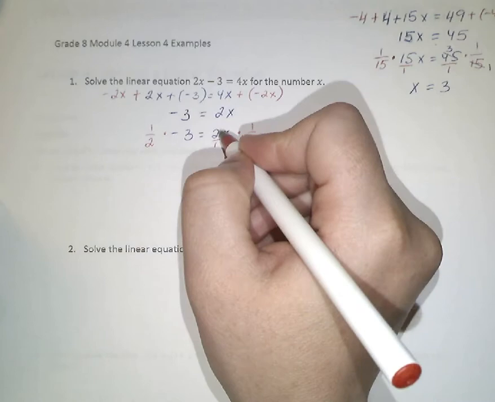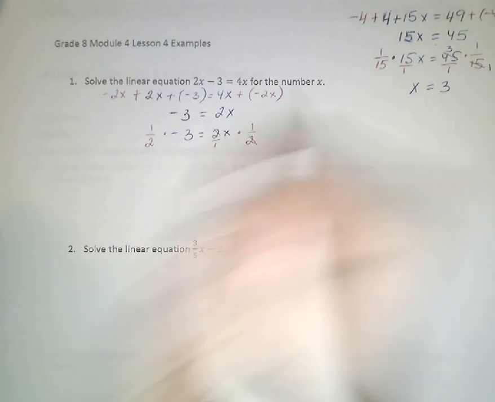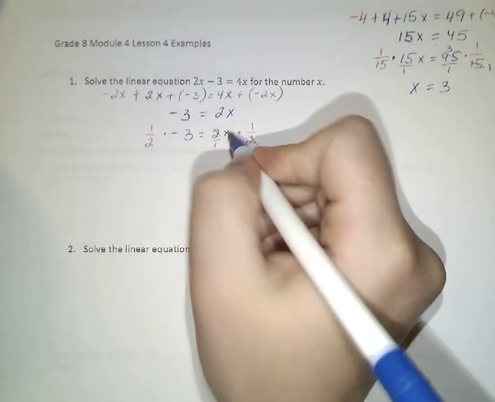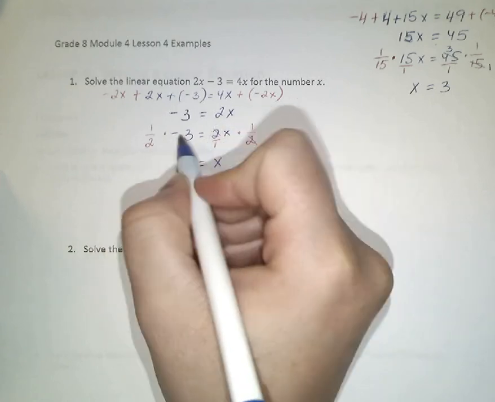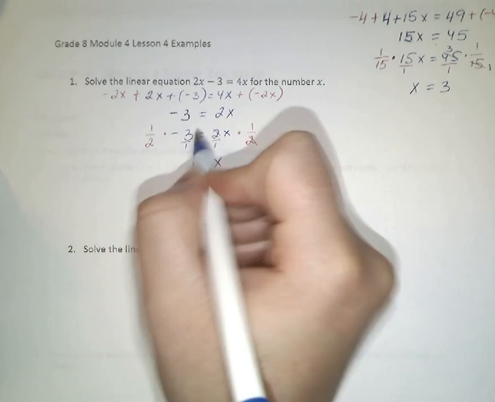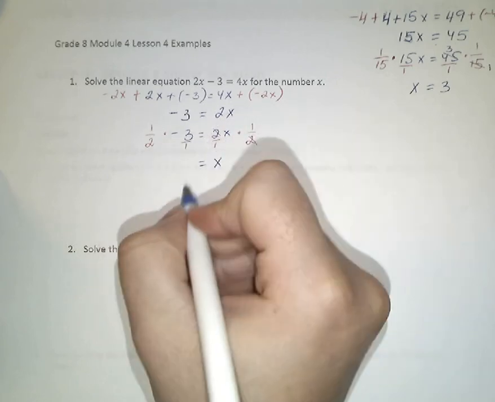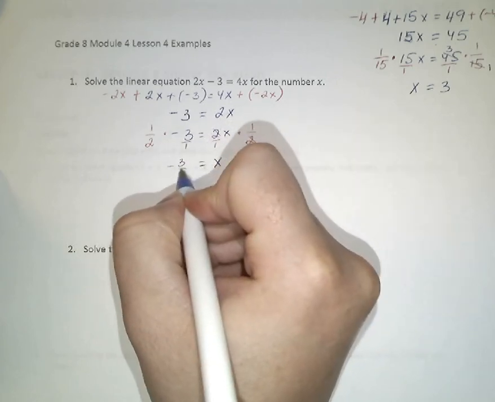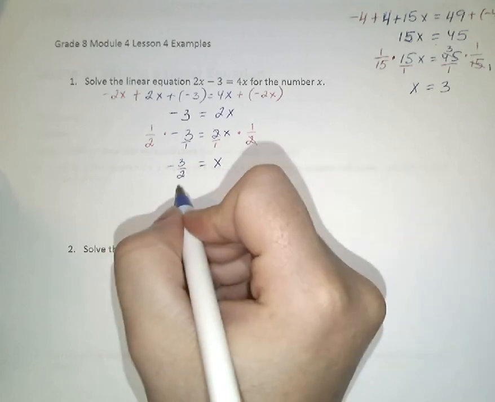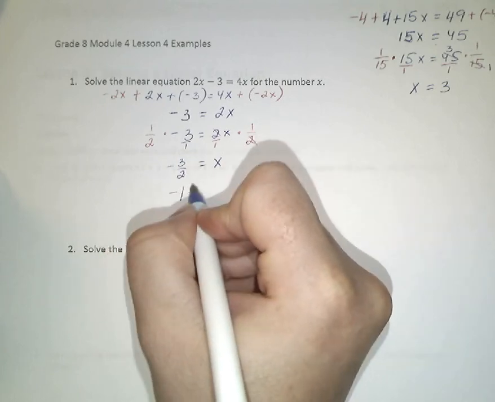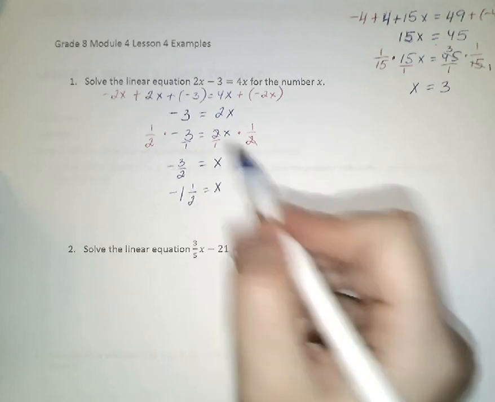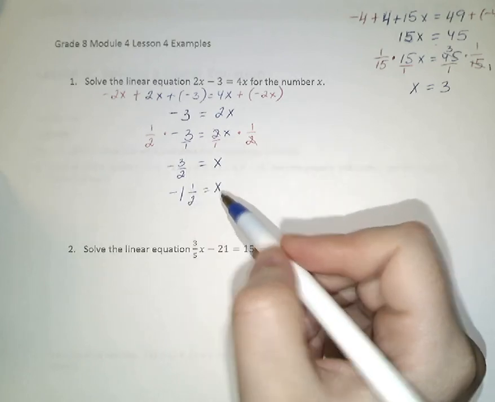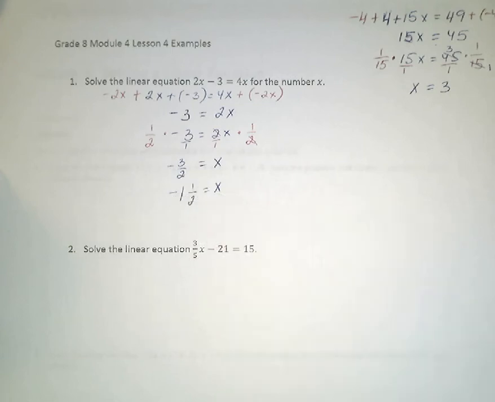So on the right side, 2 and 2 can get simplified, and you will be left with only 1x, and that's what we want. On the left side, you will have negative 3 over 1 multiplied by 1 half, which will be negative 3 halves. Negative 3 halves can also be written as negative 1 and 1 half equals x. It doesn't matter in this case, it can be either of these two numbers, negative 3 halves or negative 1 and 1 half. I will accept either.